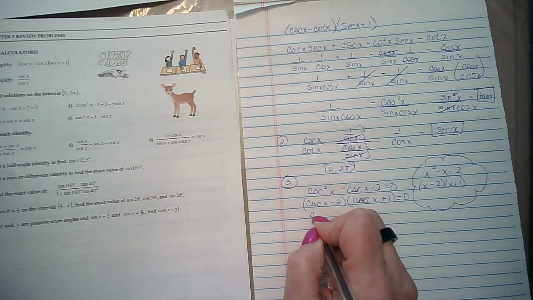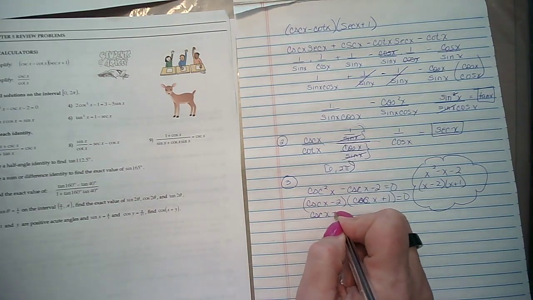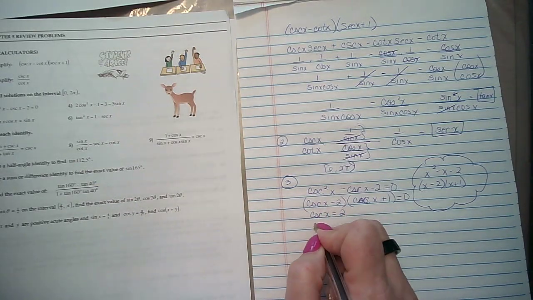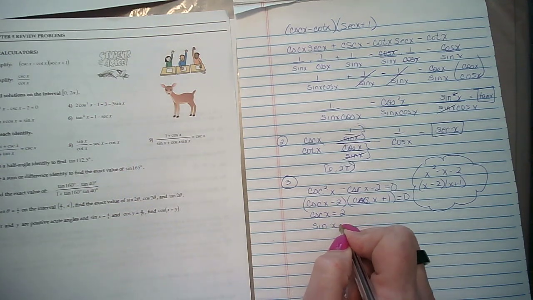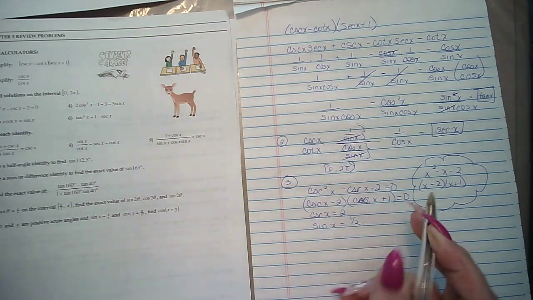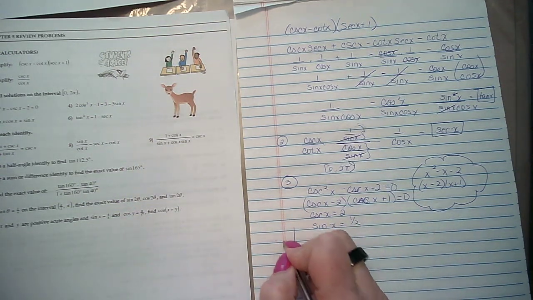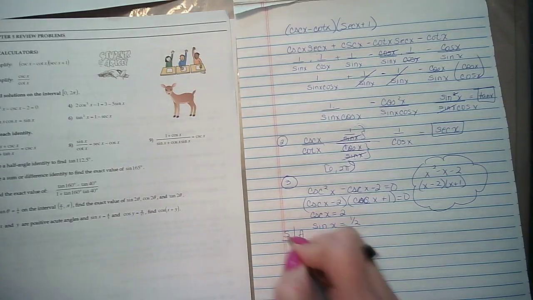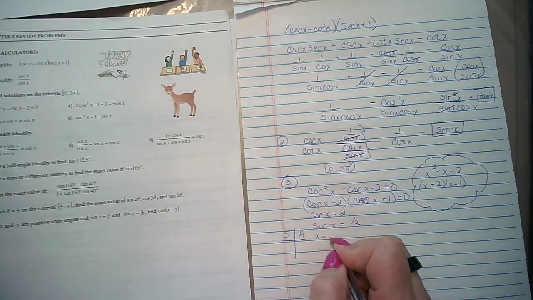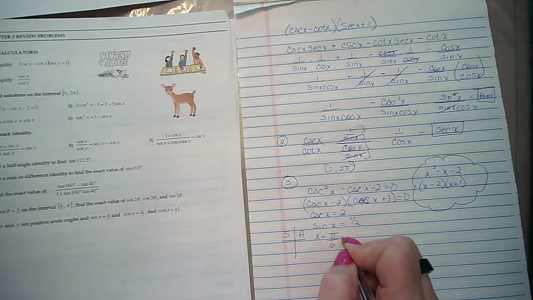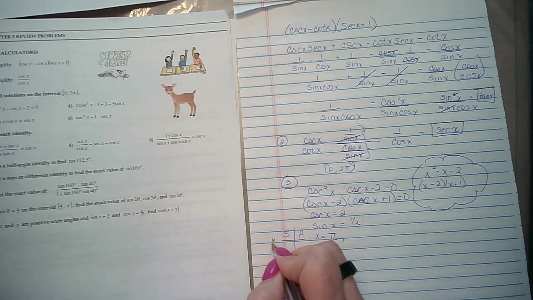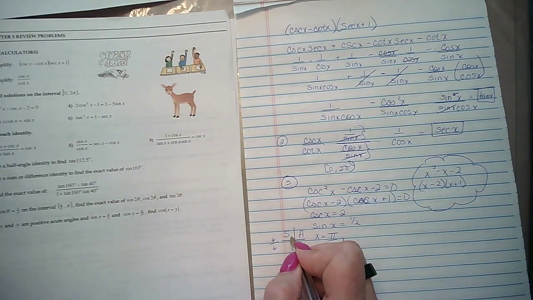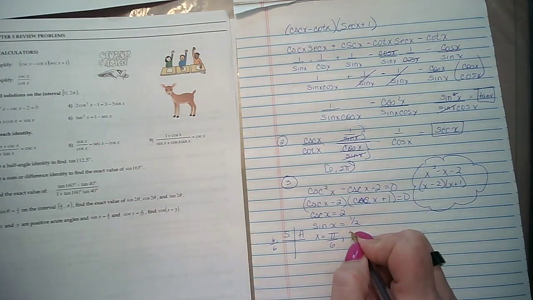So that means cosecant x equals 2, which means that the sine of x equals 1/2, and sine is positive in quadrant 1 and quadrant 2. In quadrant 1, I have pi over 6, and in quadrant 2, if this is 6 over 6, this would be 5 pi over 6.